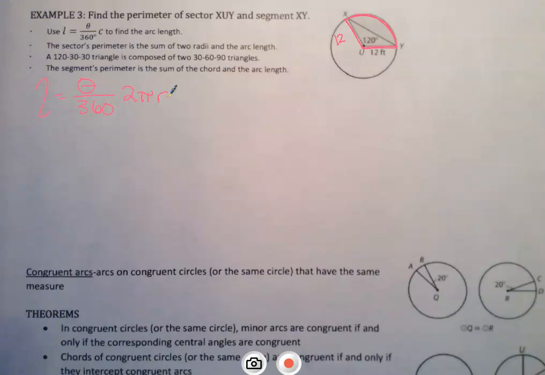Okay, so the cool thing is we don't know the length of the arc, but we know everything else. Theta is how much? 120 times 2 times pi, and the radius is what? Times 12. Awesome. So 120 over 360, can we reduce that? 1 over 3.